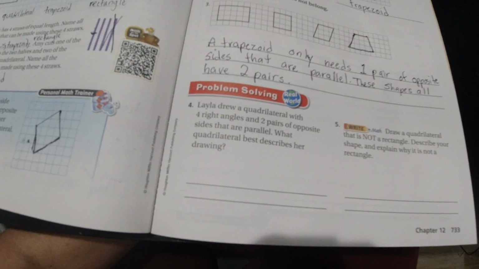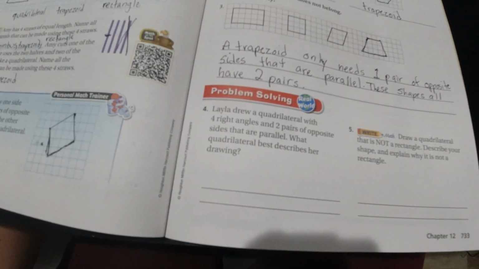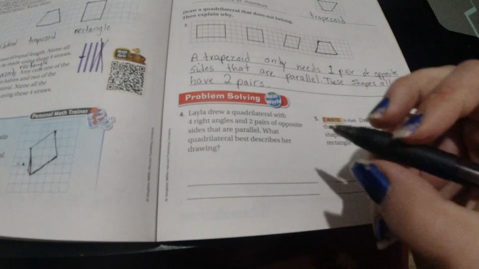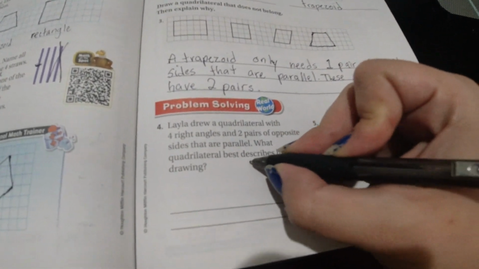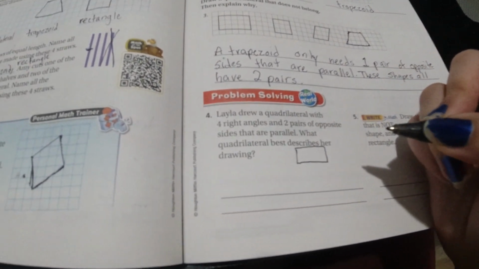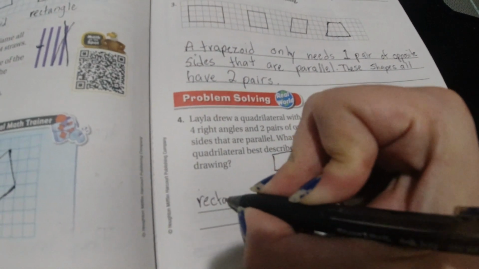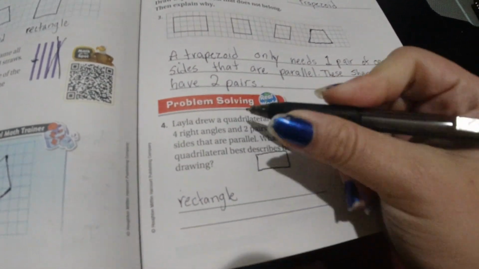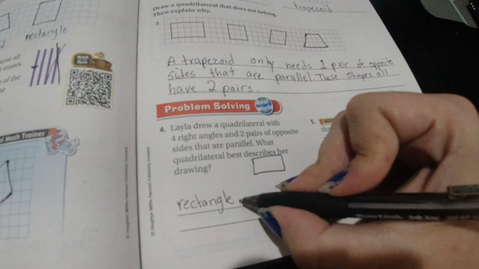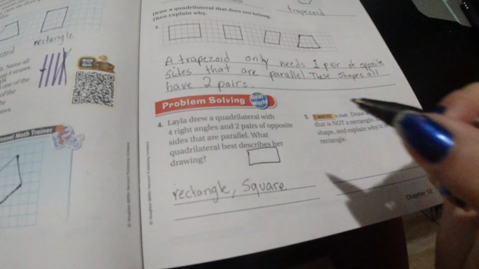Okay, next, Layla drew a quadrilateral with four right angles and two pairs of opposite sides that are parallel. What quadrilateral best describes her drawing? So, four right angles and two pairs of opposite sides that are parallel could be something like this. So she could have drawn either a rectangle, because rectangles require those two things, or a square, because a square requires those two things.